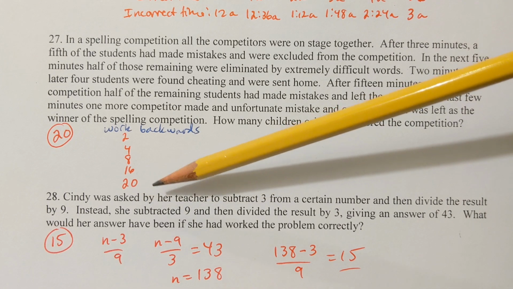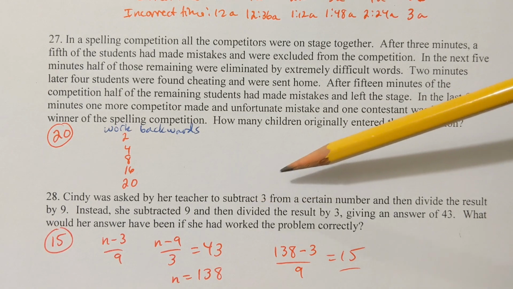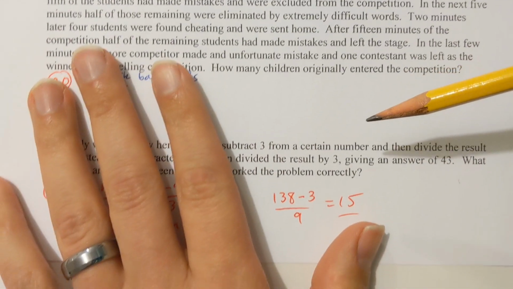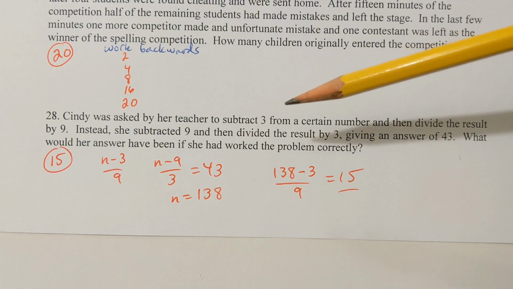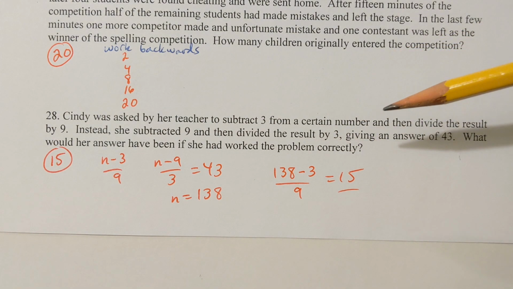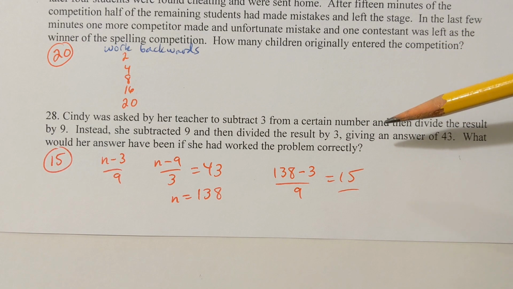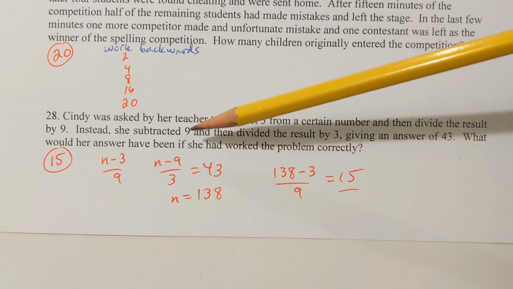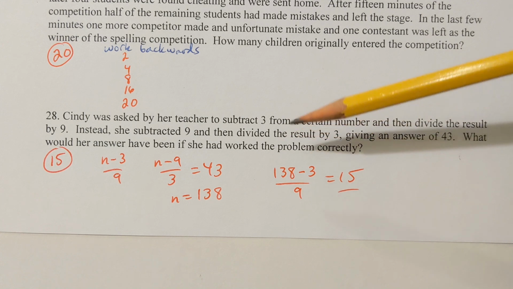Problem 28. Cindy was asked by her teacher to subtract 3 from a certain number and divide the result by 9. Instead, she subtracted 9 and divided the result by 3, giving an answer of 43. What would her answer have been if she had worked through the problem correctly?